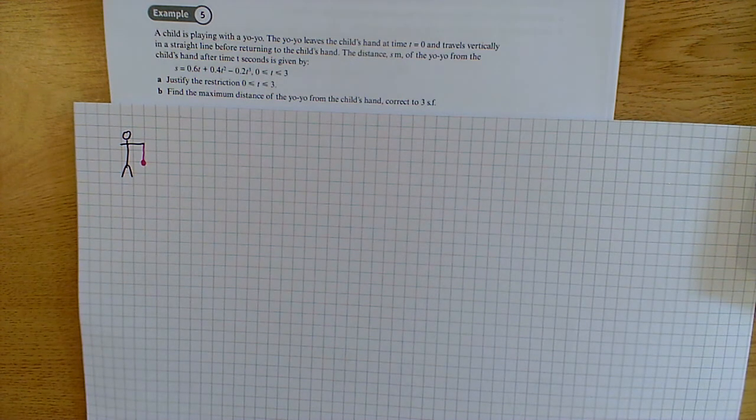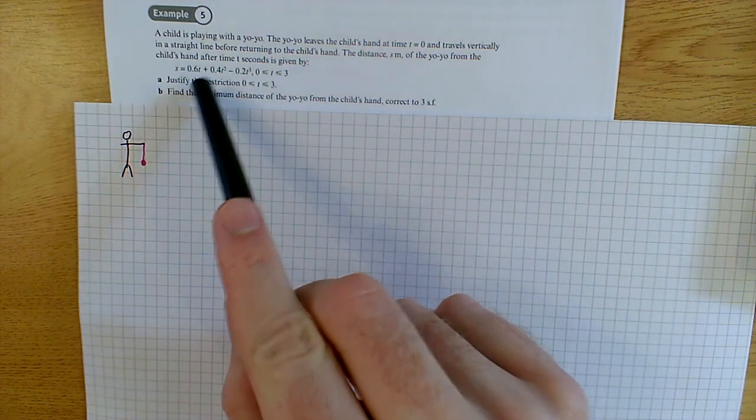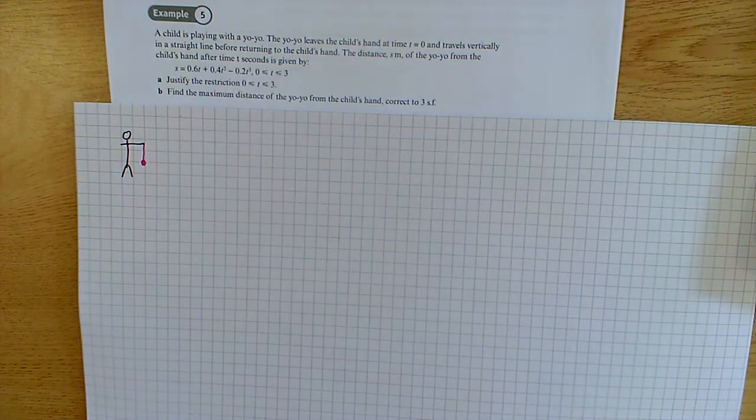And that's the displacement from the child's hand, the distance from the child's hand, because we're working in one dimension. And it says that after t seconds, the distance is given by 0.6t plus 0.4t squared minus 0.2t cubed for t between 0 and 3. And the first thing they ask you to do is justify the restriction.